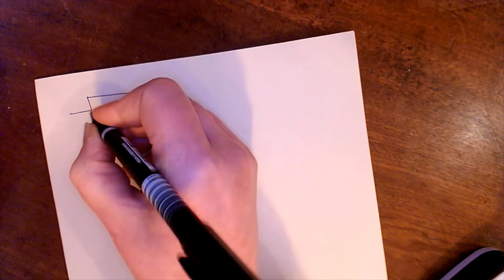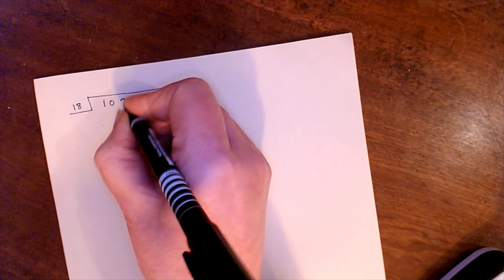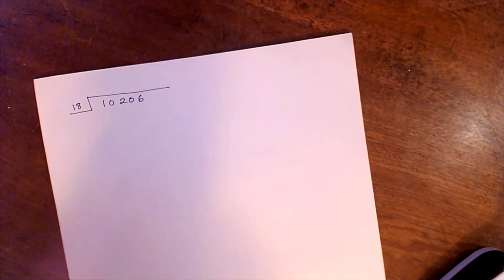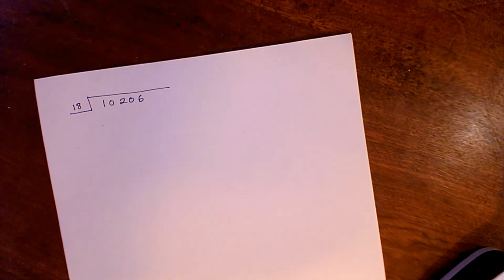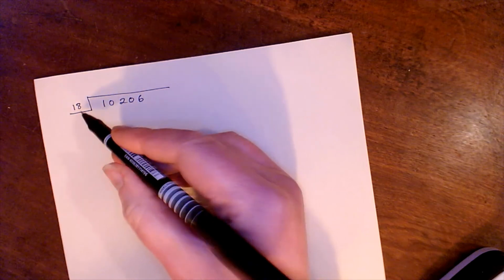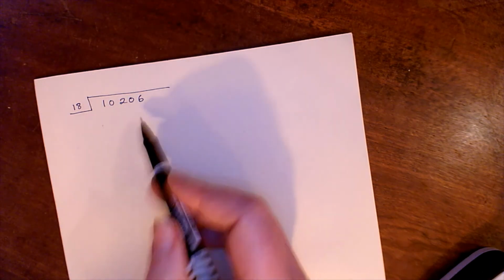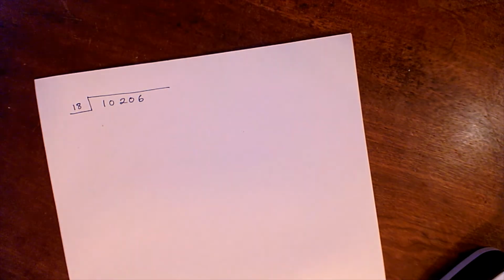So this time we're doing long division, because we're dividing by 18 this time. And the reason it's long division is because I don't know my 18 times table. So we're looking at how many 18s we can get out of this. How many times does 18 go into this? And I could just take away 18 however many times it was, but it's going to take a really long time with that.